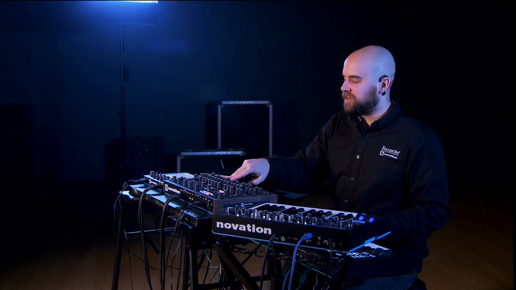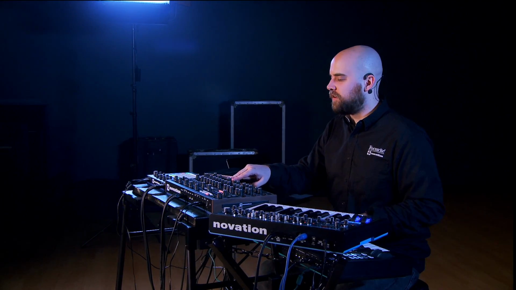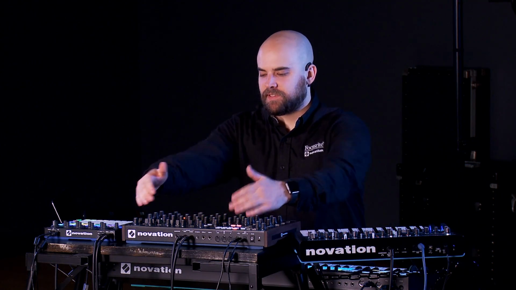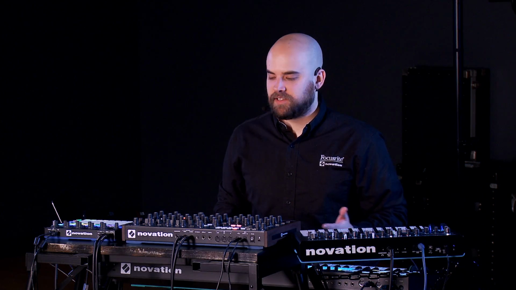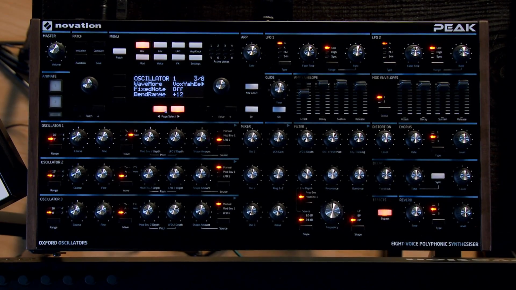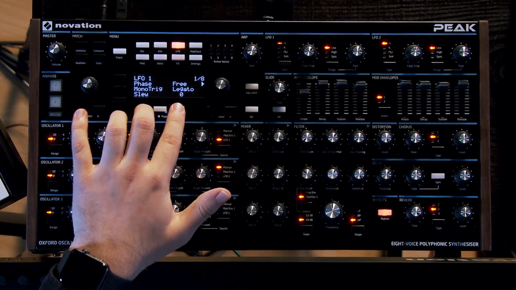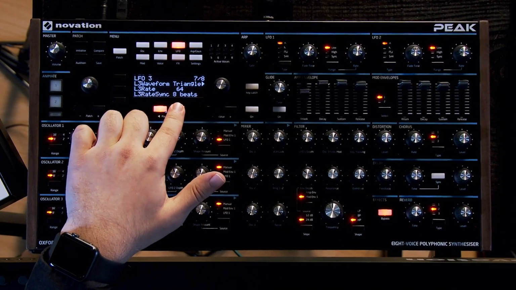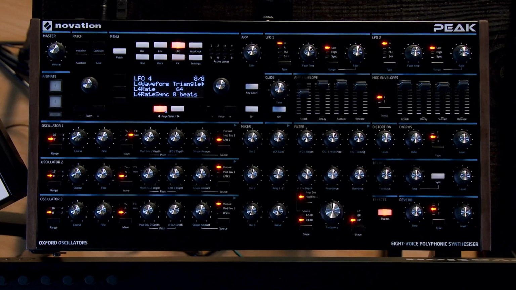And a bypass button, so you can quickly turn your effects on and off. So up at the top here, we have our modulation section. So there's 2 LFOs on the front panel, but with the 1.2 update, there's an additional 2 LFOs. So that's a total of 4 LFOs.